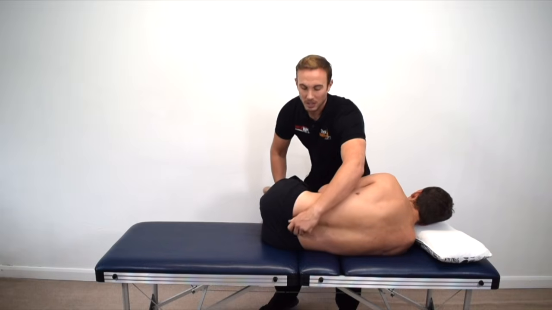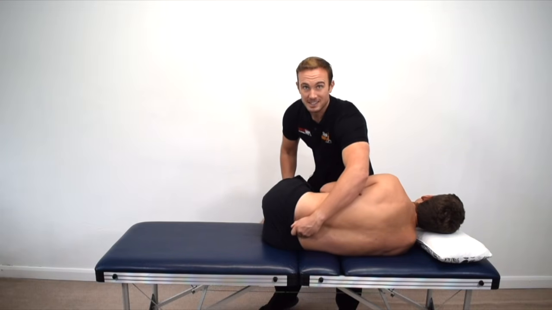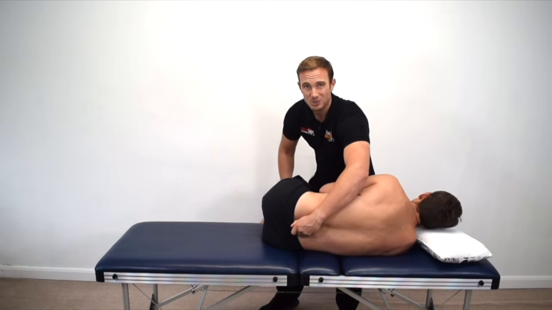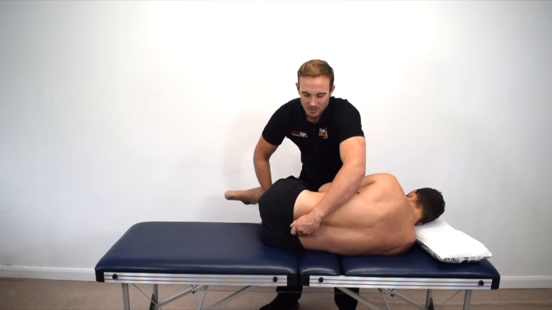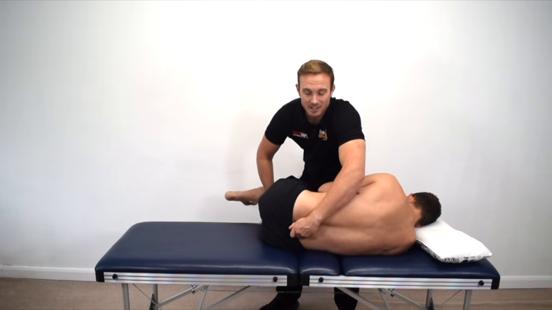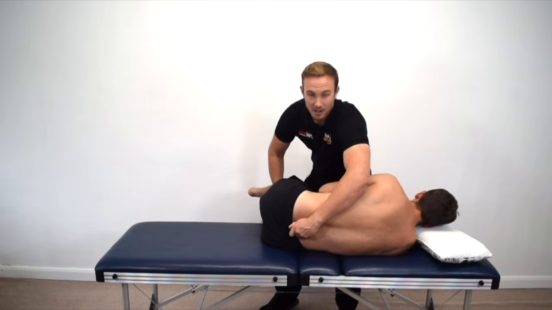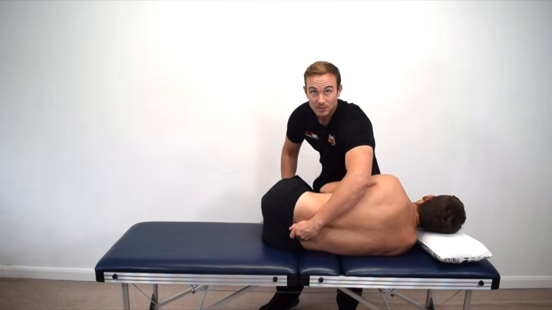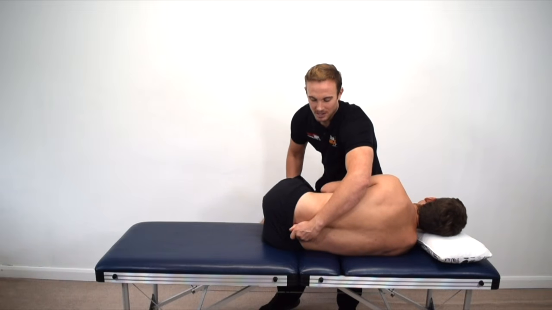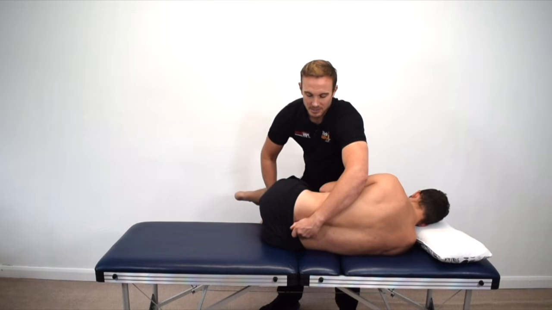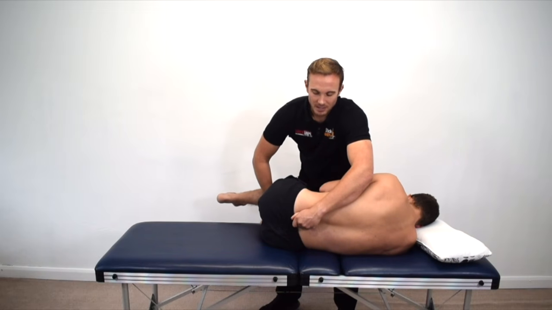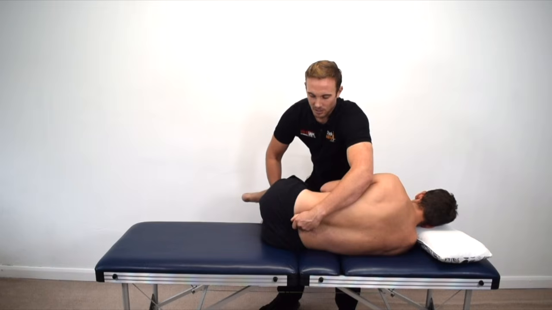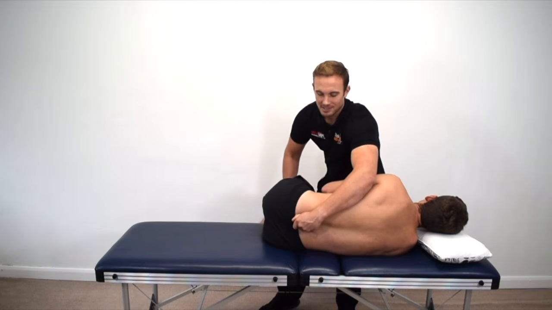Now, why is that pod there? Well, that's there because I can augment this technique with some soft tissue techniques, but it's also a handle. So I can try and mobilize the tissue in a certain direction. So I can mobilize that over to the right, or inferiorly if you're looking at it, pushing it down, and see if that alleviates the symptoms.